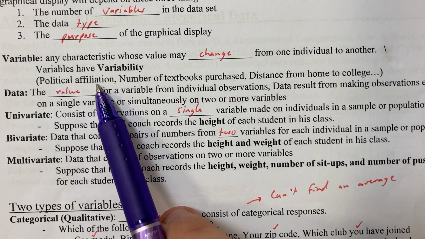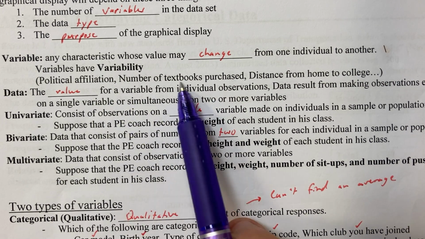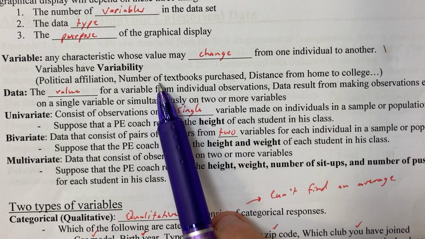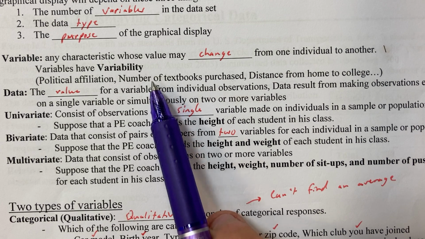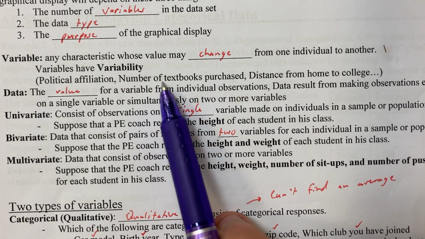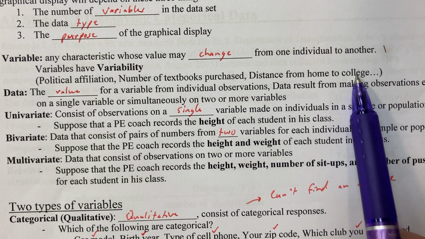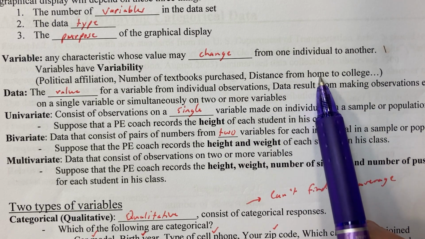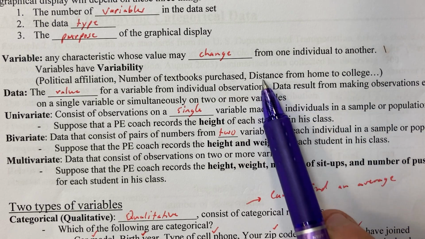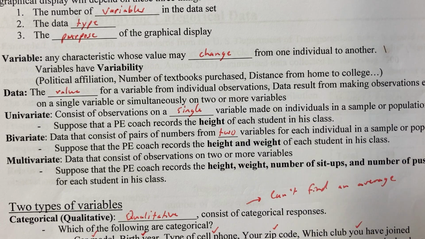Political affiliation, it varies from person to person. That would be categorical. Maybe you're a Republican or you're a Democrat, you fit into a category. Number of textbooks purchased, that's numerical. And that's discrete because we can count the number of textbooks that are purchased. Distance from home to college. Now that's numerical, and that would be considered continuous because you have to measure the distance.